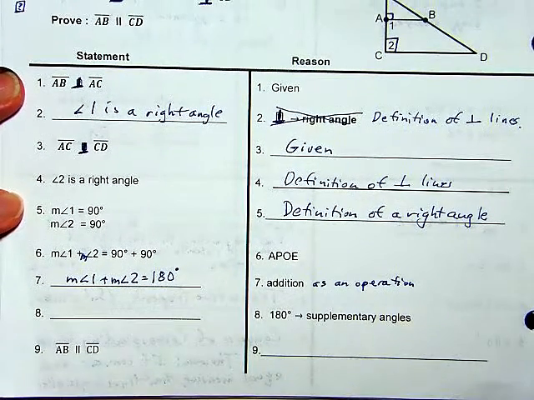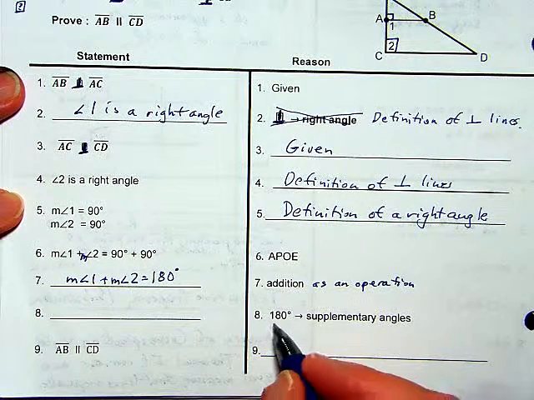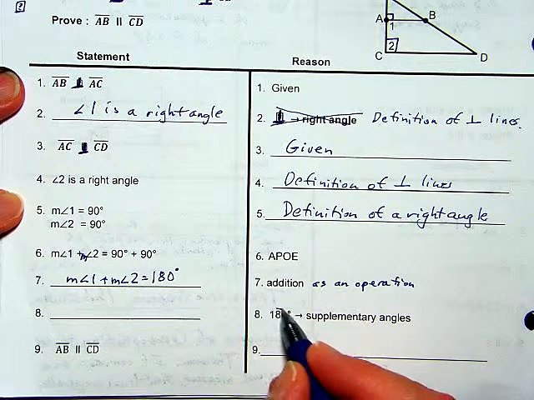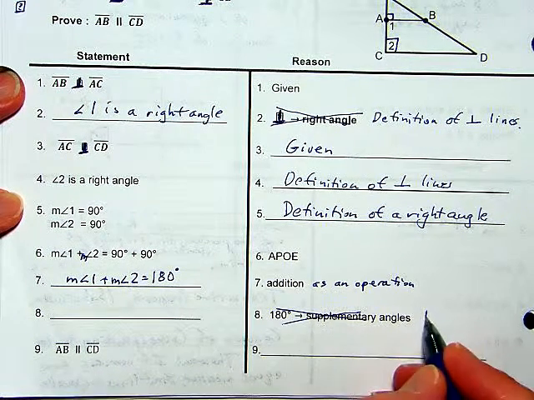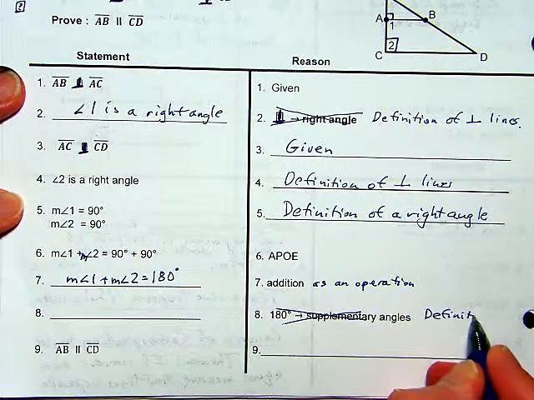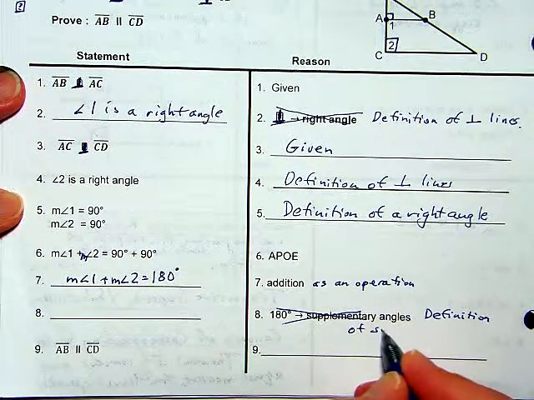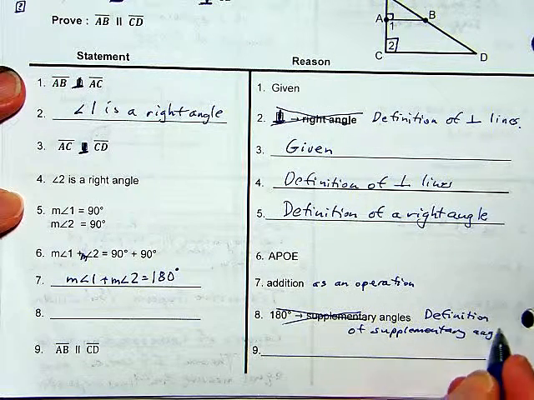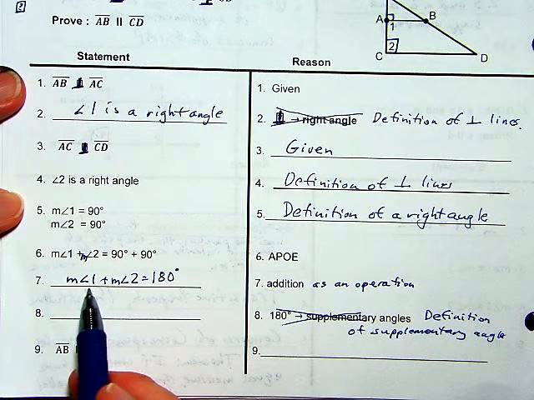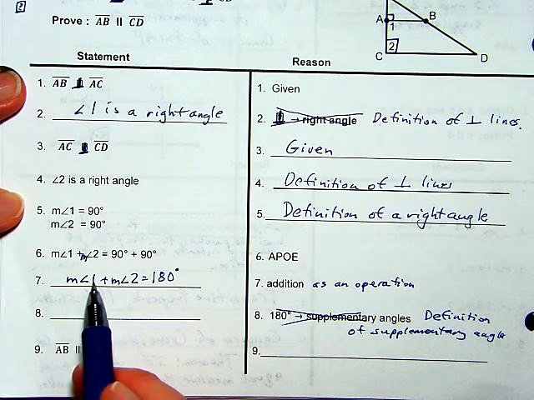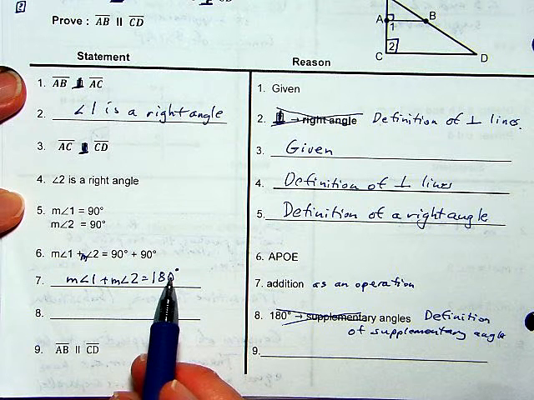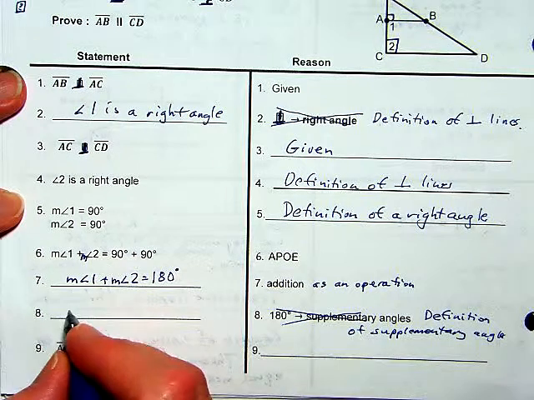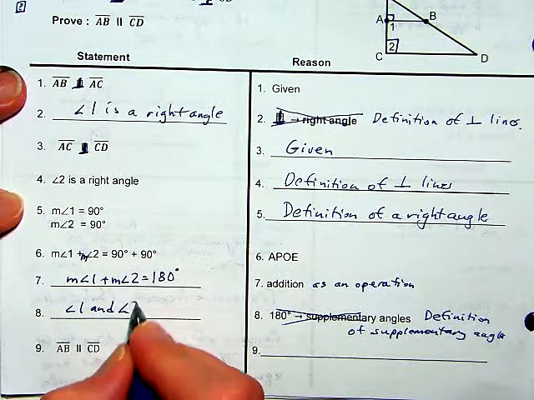Now, remarkably, we're getting near the end of the proof. This again, that 180 degrees implies supplementary angles, is the definition of supplementary angles. So I would give you in a quiz or a test that this is the definition of supplementary angles. And what do you think we're going to be saying here? Well, if the measure of angle 1 plus the measure of angle 2 is 180, then that means that angle 1 and angle 2 are supplementary angles. So we can say that angle 1 and angle 2 are supplementary.